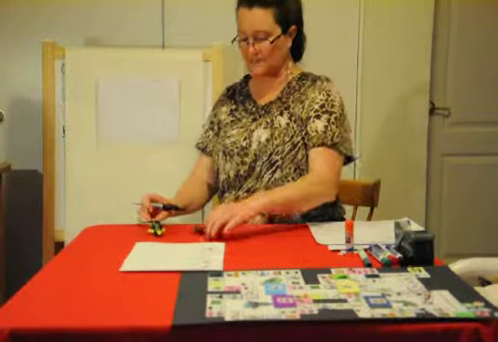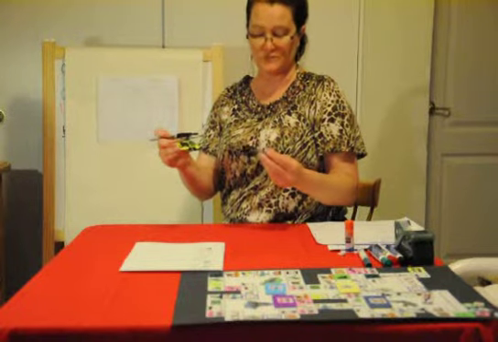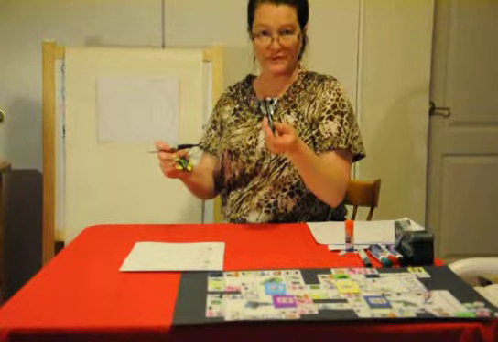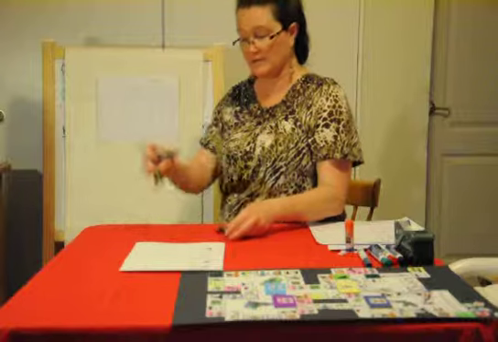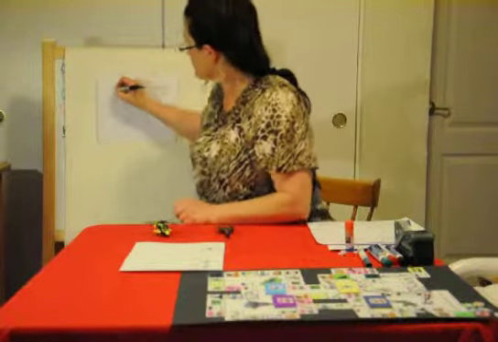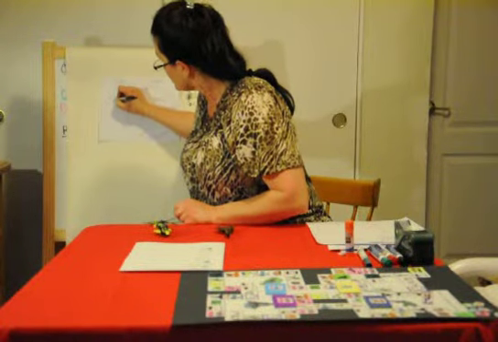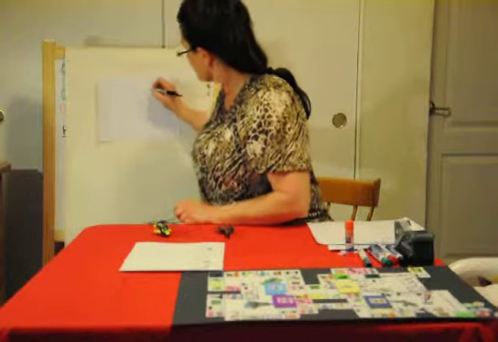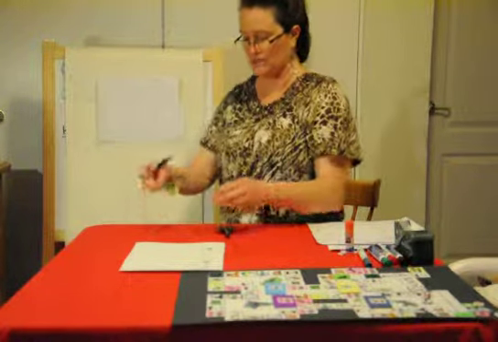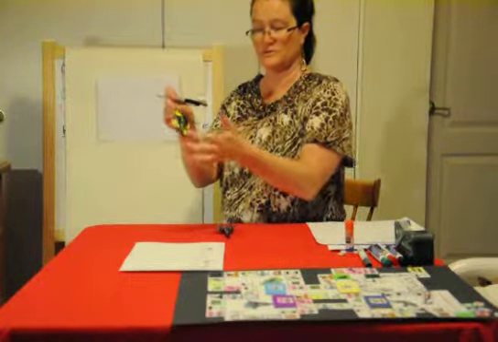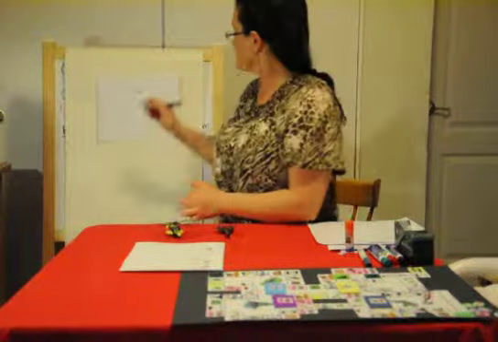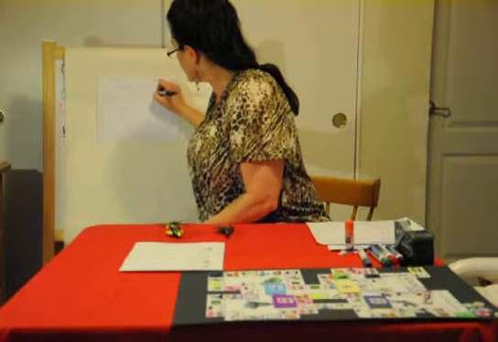What is something different or contrasting between the two? Well, the airplane has wings and the helicopter doesn't. So we can put wings under airplane. And what does the helicopter have instead of wings? It has rotors. So we can put rotor on this side.